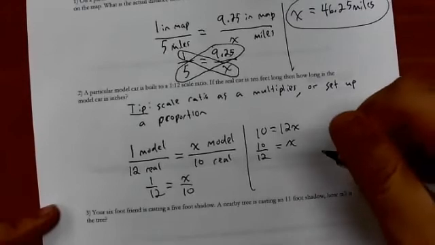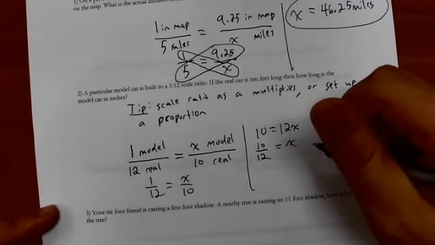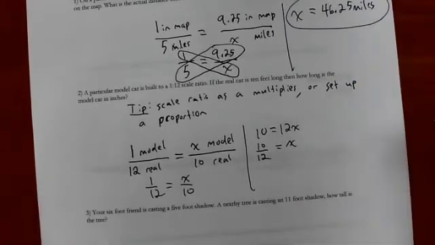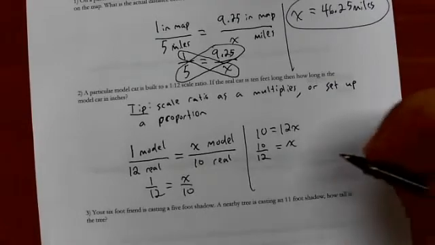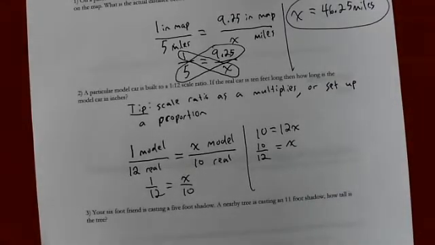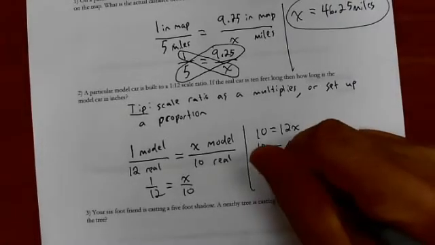All right, now we want to be careful when you're solving a proportion. There is no unit conversion. So we know that when we do 10 divided by 12, that reduces to 5/6.